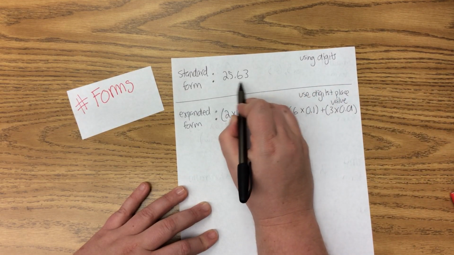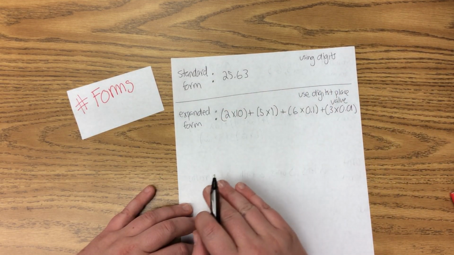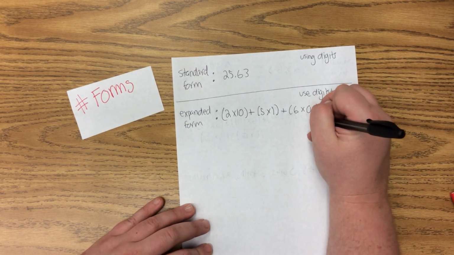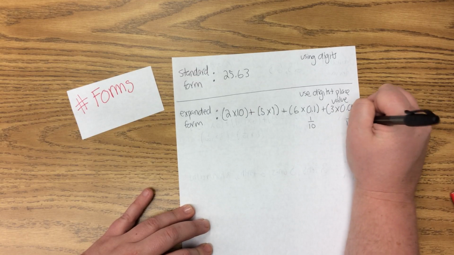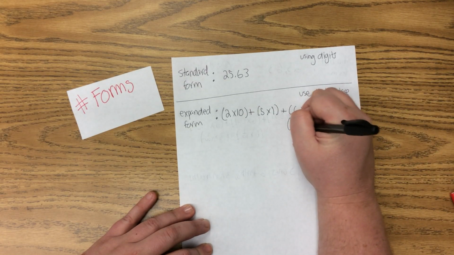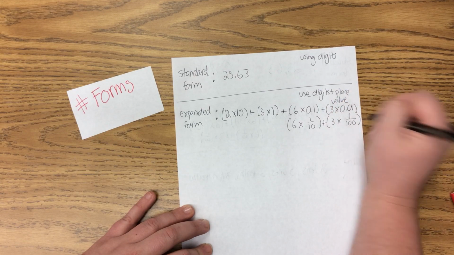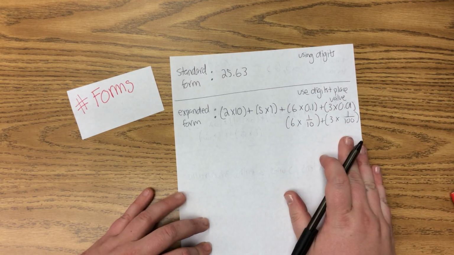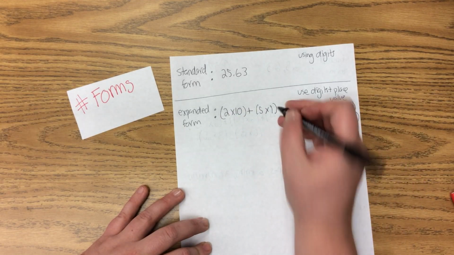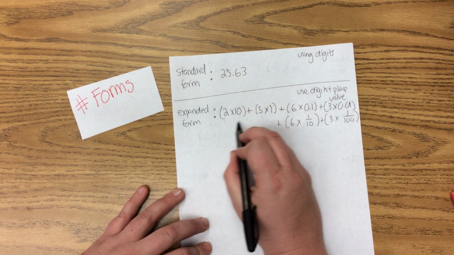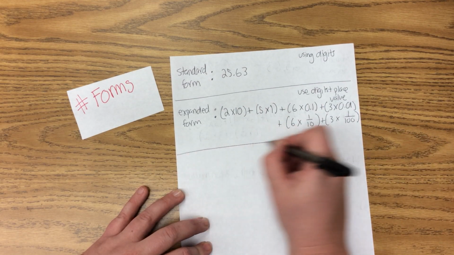Now, the fractional or the decimal numbers can be written either as a decimal or as a fraction, because I can write 0.1 also as 1/10, and I can write 0.01 also as 1/100th. So I can do 6 times 1/10, and I can also do 3 times 1/100th. And that will work as well. This one is called expanded form with decimals. This is your expanded form with fractions, where you would have your 2 times 10 and 5 times 1, but then you could also use the fractional piece.